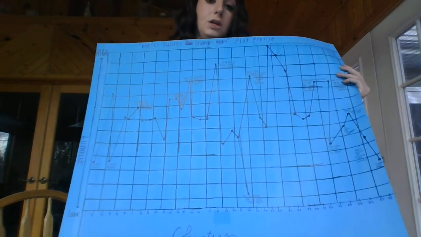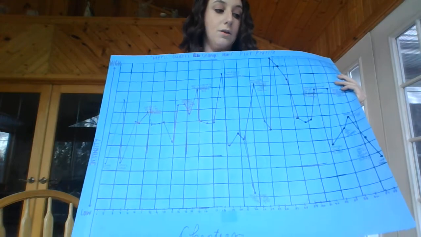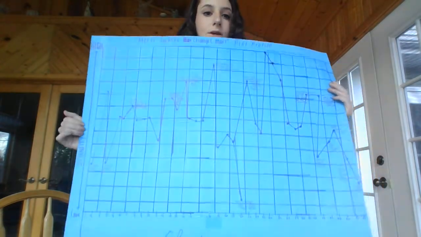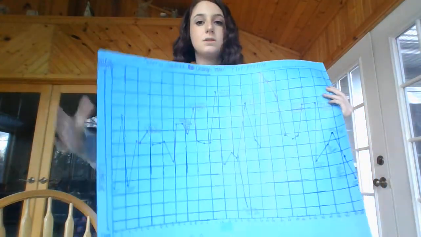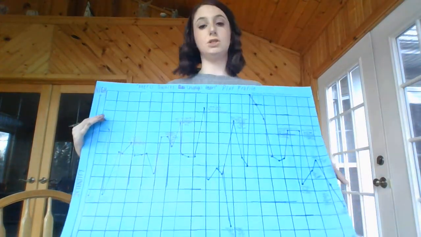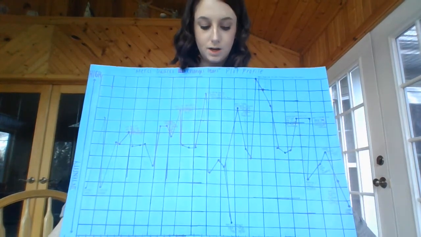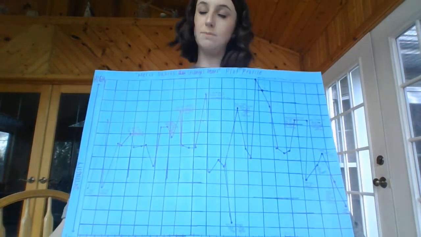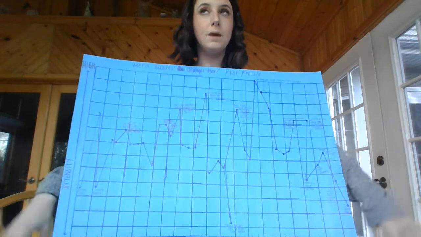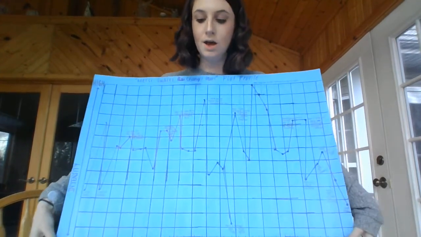So I labeled each box with two chapters, so 1 through 38, two per box. You can make it one per box, you can make it three per box. It just depends on how many chapters you have and how much space you have. You usually would introduce this after you read the first chapter of the book, because then they have an understanding of how the plot has started, where we've started.